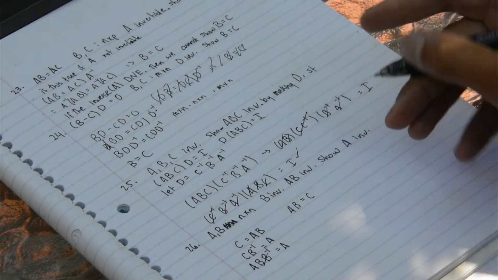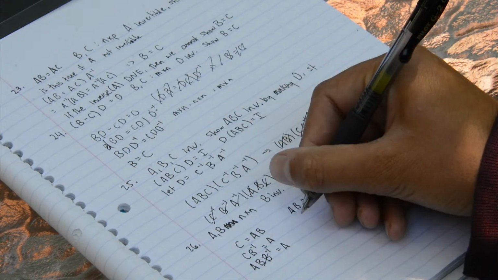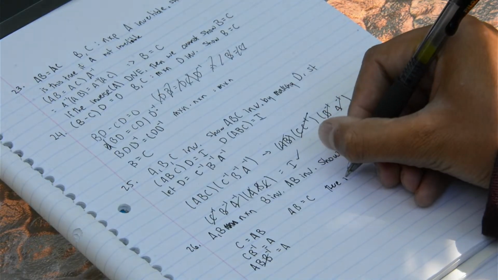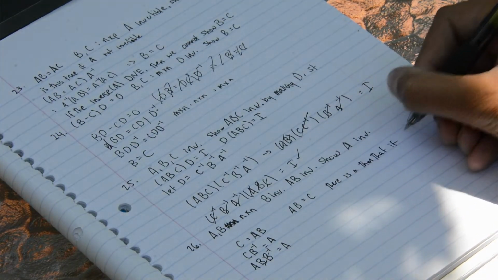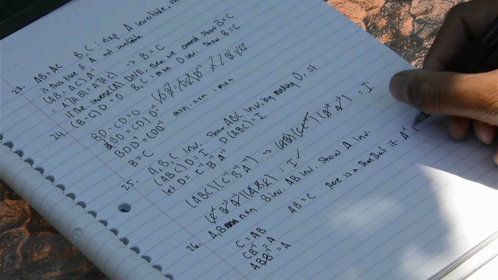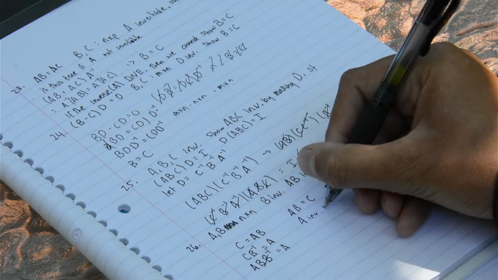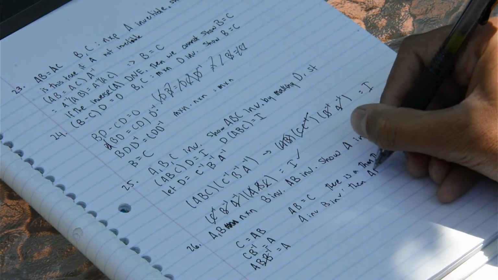Here's the answer. There is a theorem that if A is invertible and B is invertible, then AB is invertible.